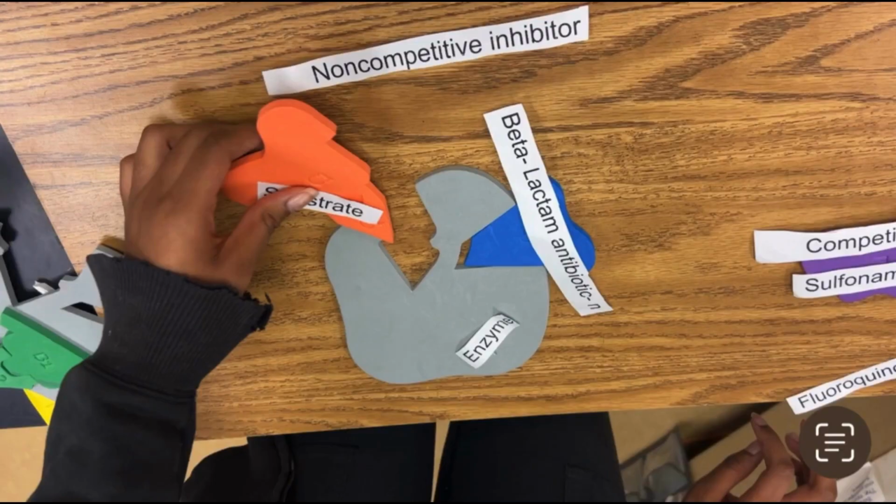Non-competitive meaning that it is taking over the enzyme, preventing it from doing its job, but it's not directly coming into the active site. It's changing the enzyme in a different way. That's why it's called non-competitive. It's not fighting over the entrance of that active site like a competitive inhibitor. So let's get a bit more technical with why it does that.